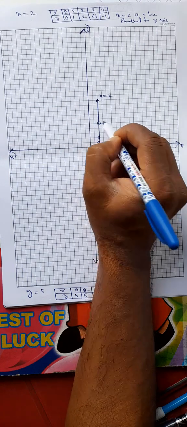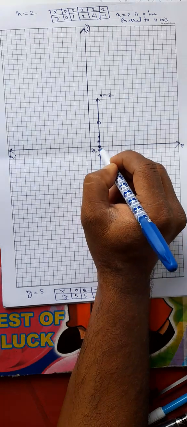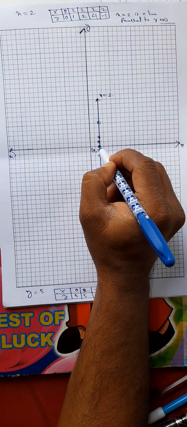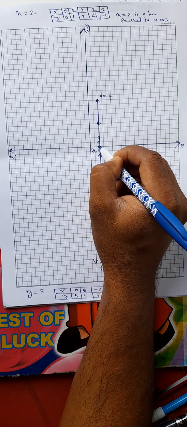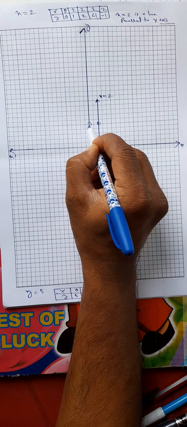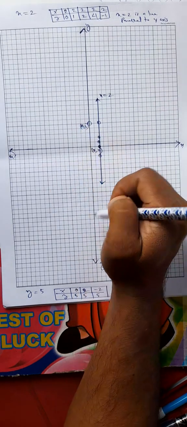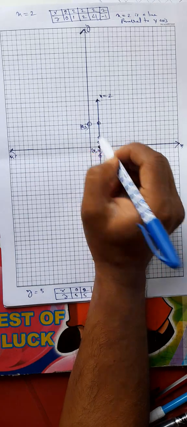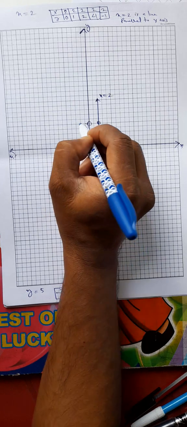This point. X equal to 2, y equal to 5. X equal to 0, y equal to 5. This point reflects 0, 5. X equal to 2, y equal to 5, this point. X equal to minus 2, y equal to 5, this point.